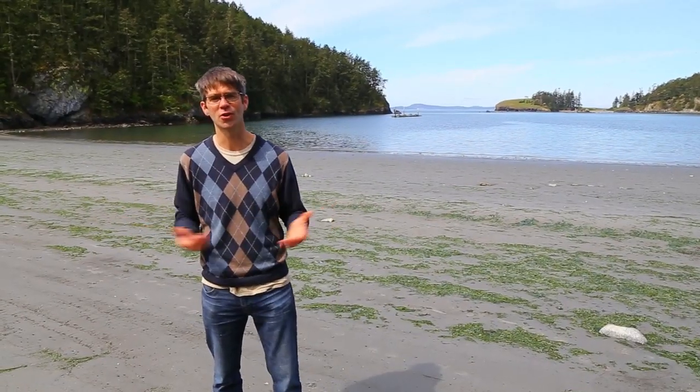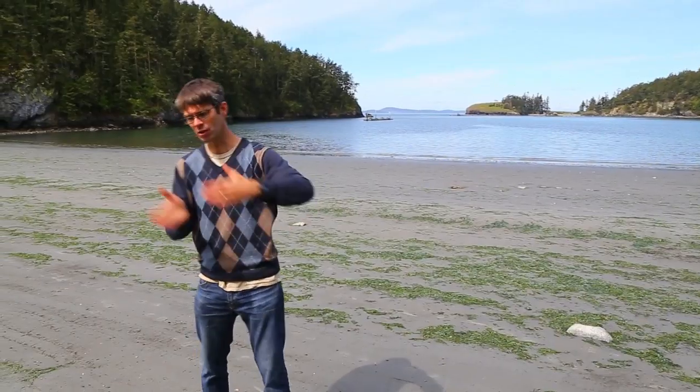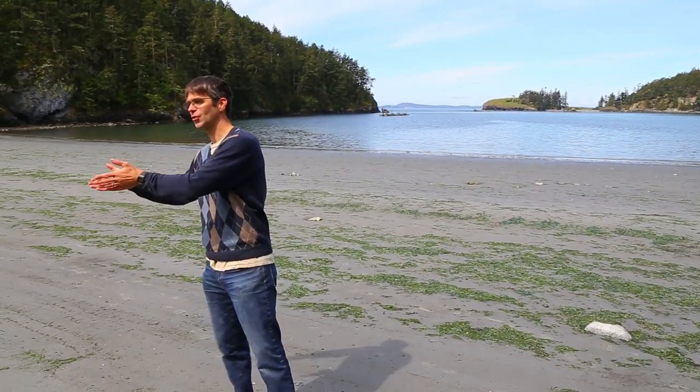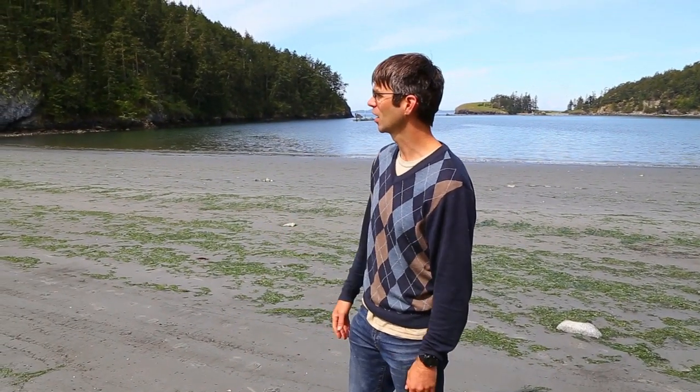And so there's this process called longshore drift, and essentially wave action going up and down the beach is always moving sediments in a particular direction, and the finer they are, the farther they can go until they get stuck somewhere. So this is where they got stuck.